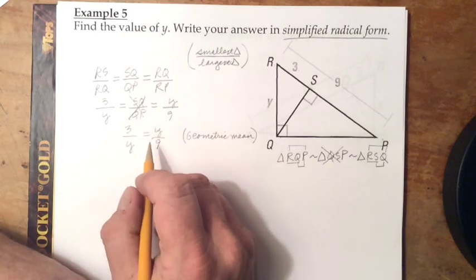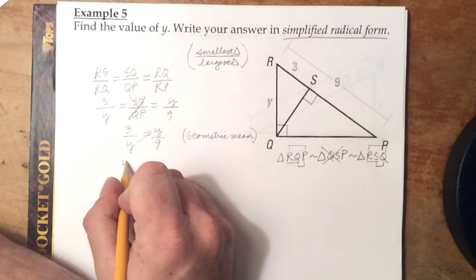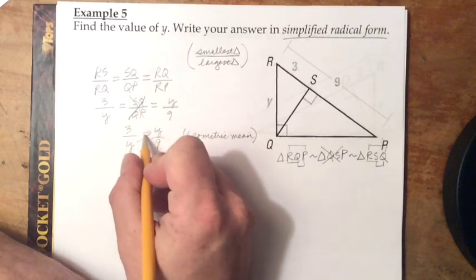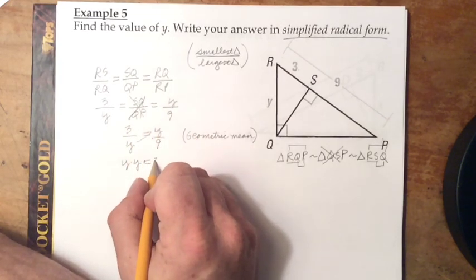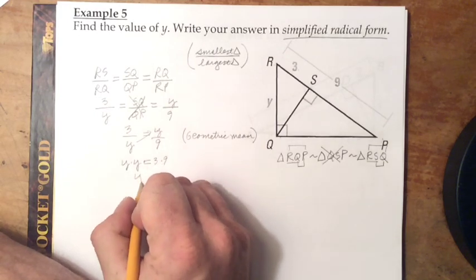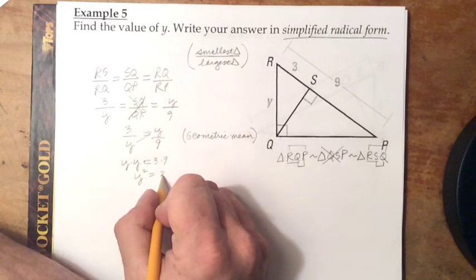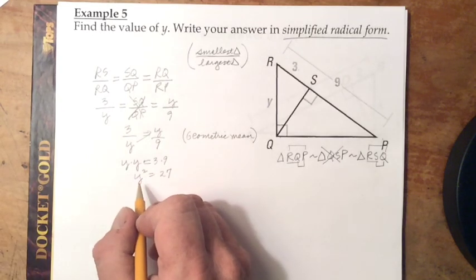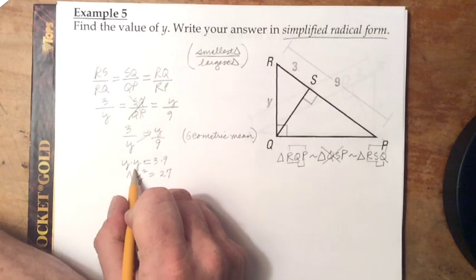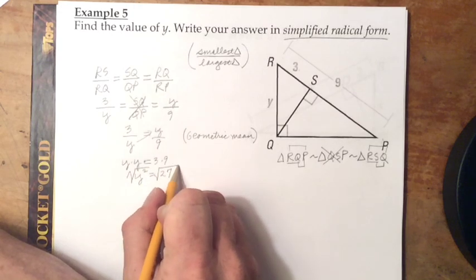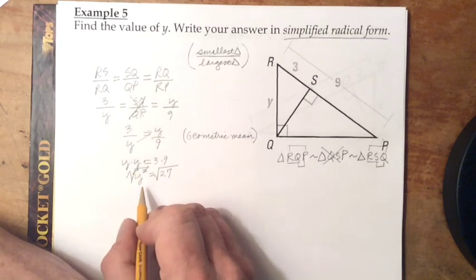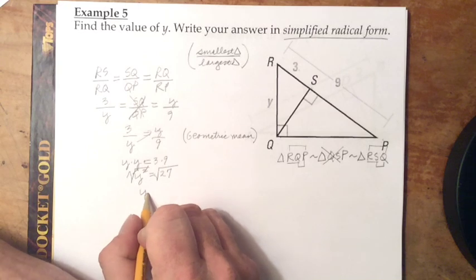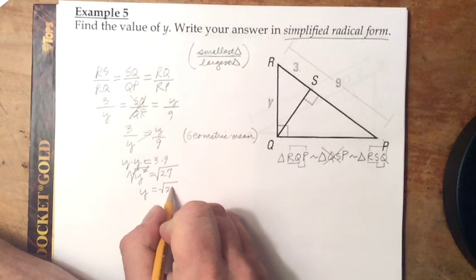So what we do is we still cross multiply. Cross multiply this way, that's Y times Y. Cross multiply this way, that's 3 times 9, so we get Y times Y is Y squared, equals 3 times 9 is 27. To get rid of the square, we take the inverse operation, which is to take the square root. We take the square root of both sides to balance the equation. Those undo each other, and so Y is equal to the square root of 27.